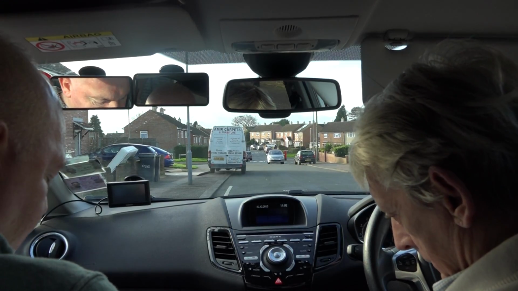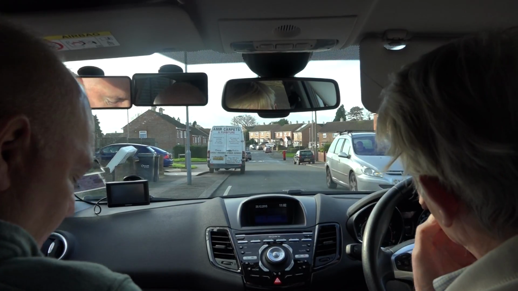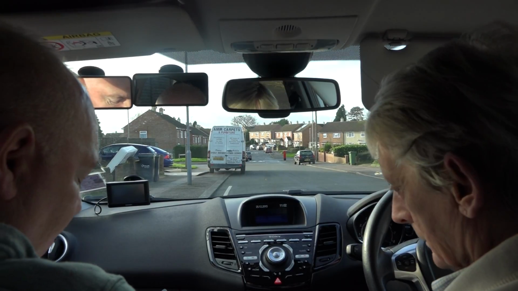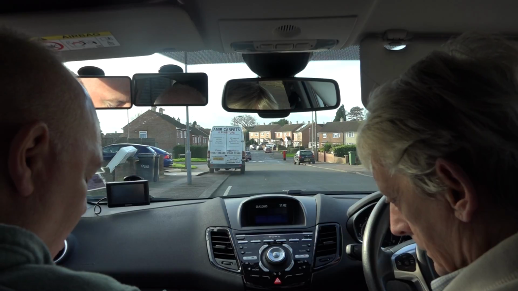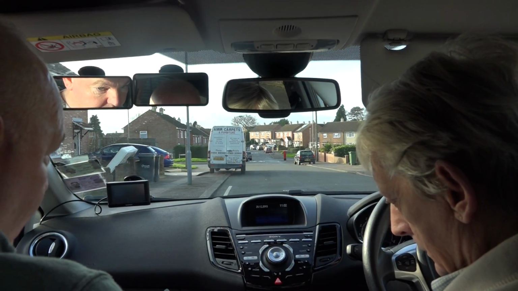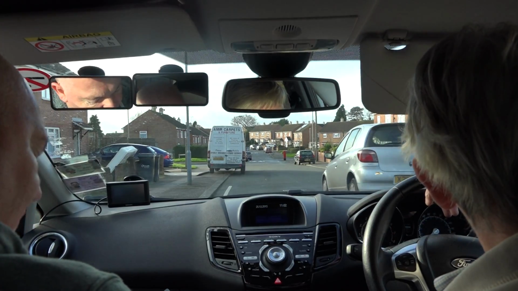Okay. And then we're going to use close clutch control. We're going to bring the car back to what we call the point of turn, which is roughly where the straight curb ends and it meets the bendy curb. We're going to come to a stop, look around, make sure it's safe to reverse into the road, and then proceed. We're going to keep the car very slow.